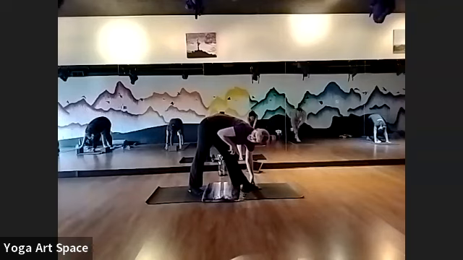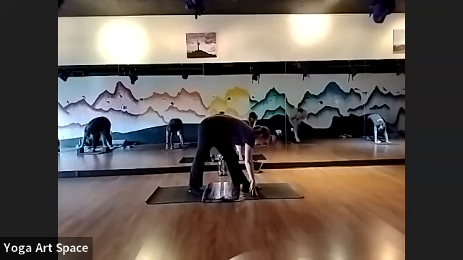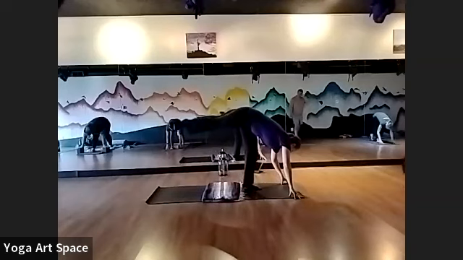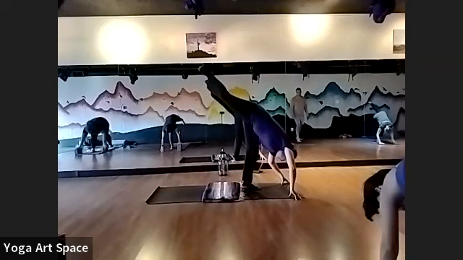Front leg continues to extend, straightening by the slight quad activation. So the kneecap is lifting just a little bit. Not locking the joint, but lengthening it. Standing split, bump the hands forward a foot or so. Float the right toes up to the sky.